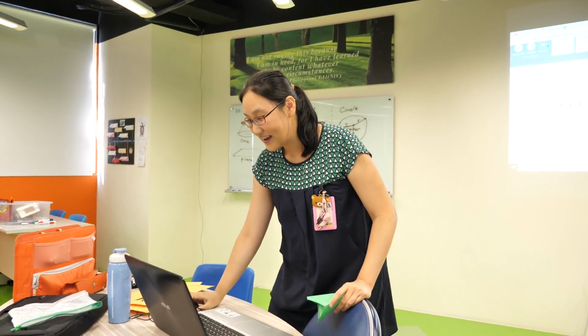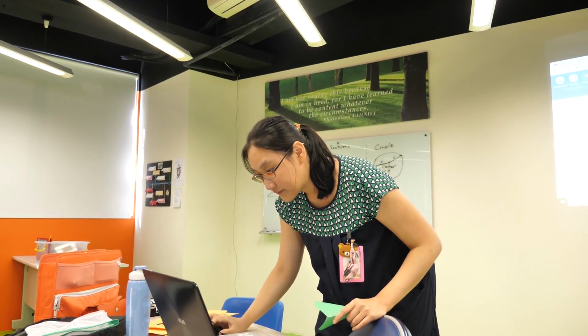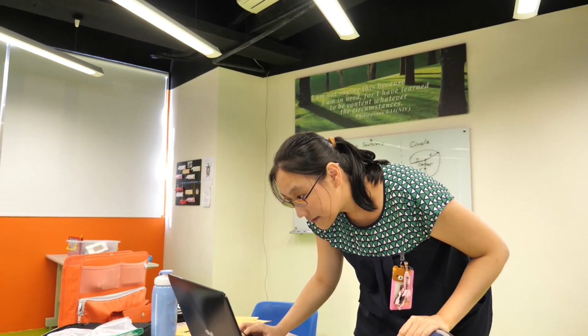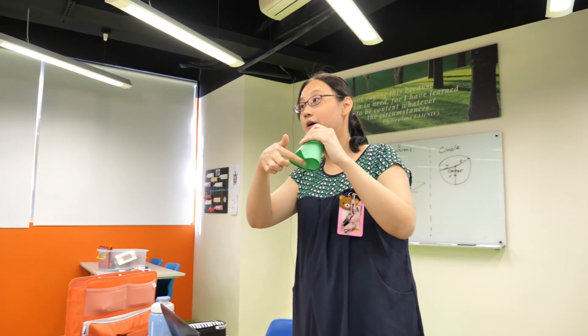Yes, so you can see the parabola has only one part of it, okay? But a hyperbola is actually the two parts of the parabola. If you imagine two cones, up and down, and I cut a straight line, then it will form up and down. So this is how we form a hyperbola. A hyperbola is two parts of the parabola.